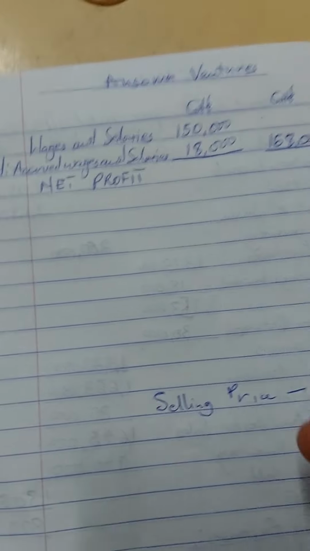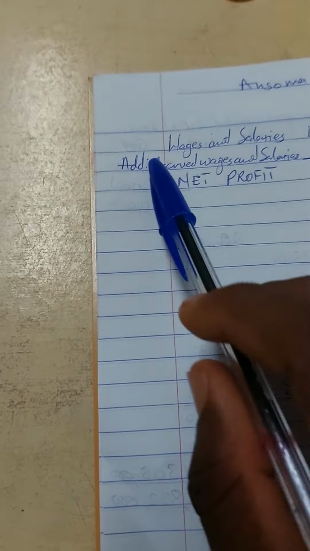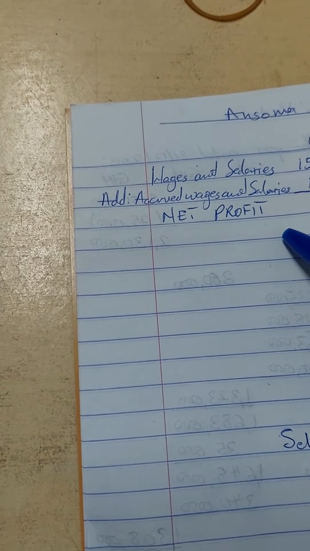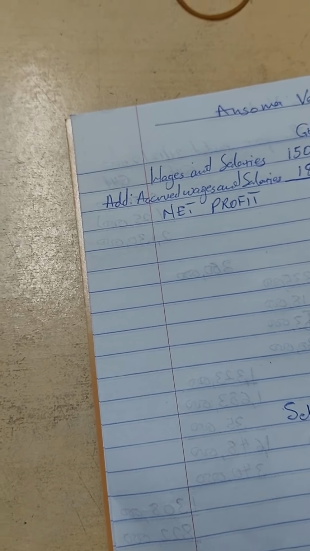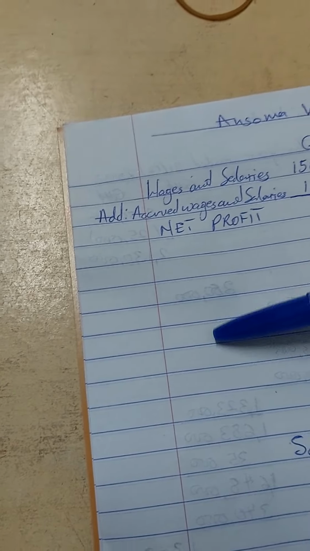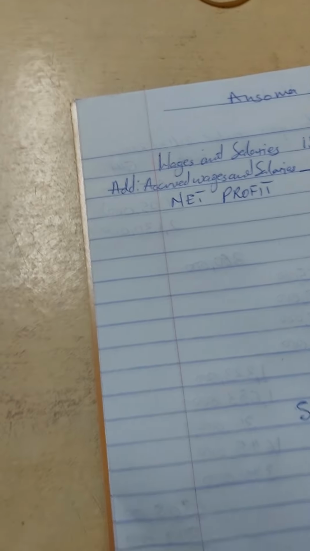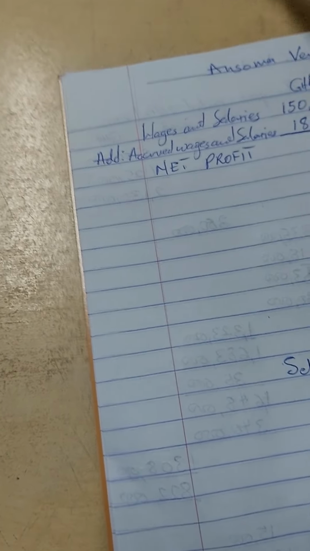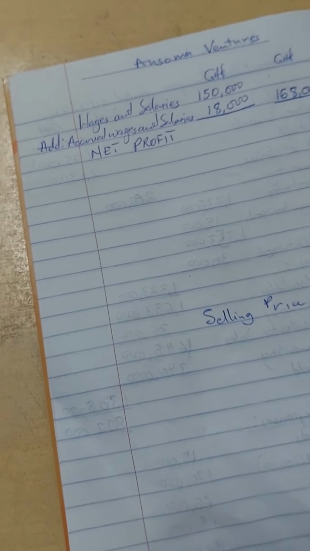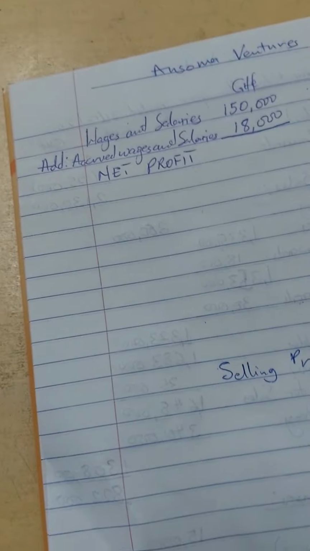Sometimes you see a question and you write prepaid. Maybe, assuming it was wages and salaries prepaid. It means that this year, the cost of wages and salaries we incurred, we paid it, but we overpaid it. We paid more than we incurred. So that amount, we'll use it for next year. The amount we have overpaid will go for next year. That's why we call it wages and salaries prepaid. We've prepaid for next year.